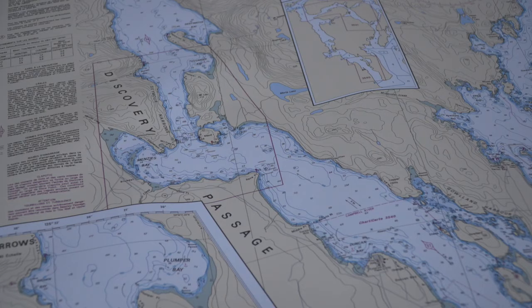The best information is obviously the time that the tide actually changes, because it's probably best to go through just before the tide changes, because that's the slackest and probably the safest time for you guys to go through the Seymour Narrows.